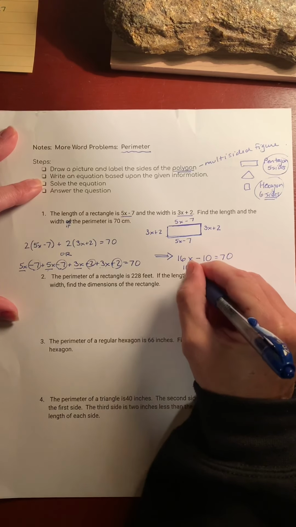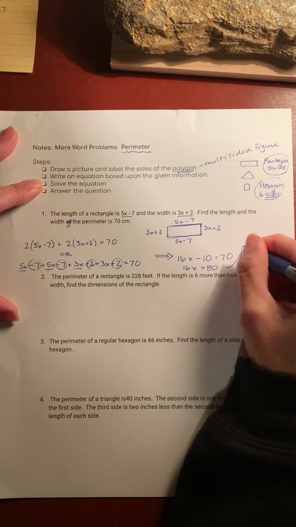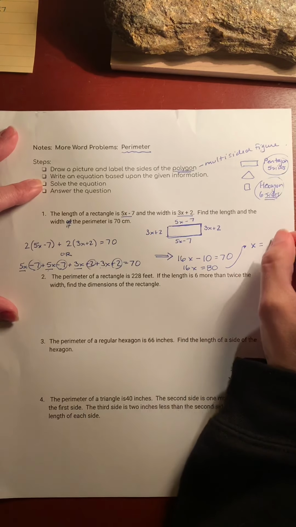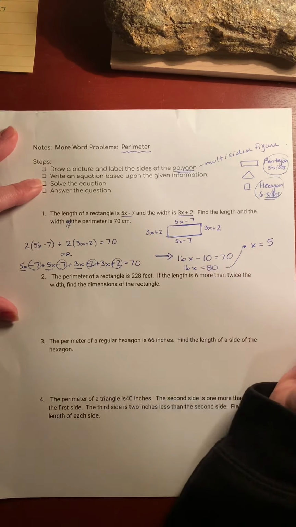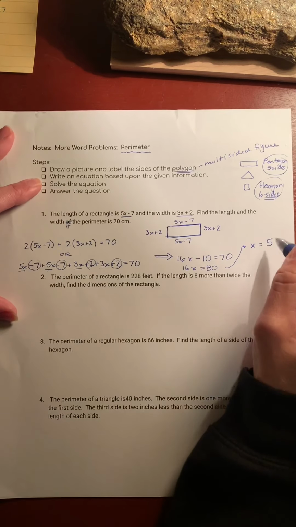Add 10 to both sides. 16x is going to equal 80. Divide both sides by 16. x is going to equal, what's 80 divided by 16? Does it go in 5 times exactly? Yes, x equals 5. Okay, so what the heck does that mean?